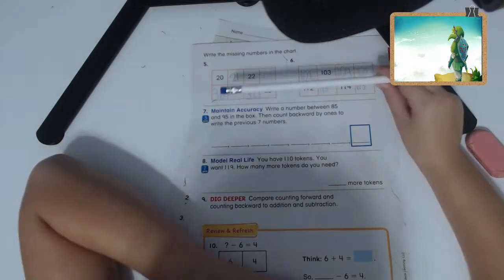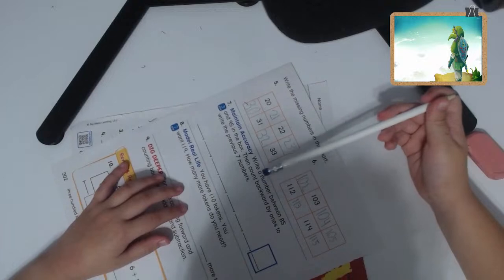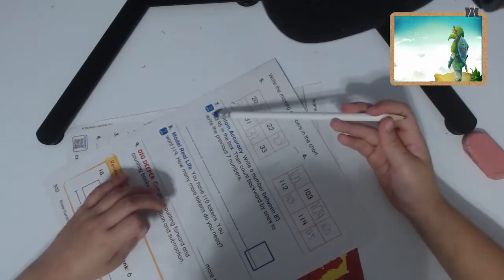Alrighty, let's read. Write a number between 85 and 95 in the box. Then count backwards by 1 to write the previous 7 numbers. Papi, I don't know what this means. Write a number between 85 and 95 in the box. Okay, so pick a number between 85 and 95. I will choose 95. Okay.